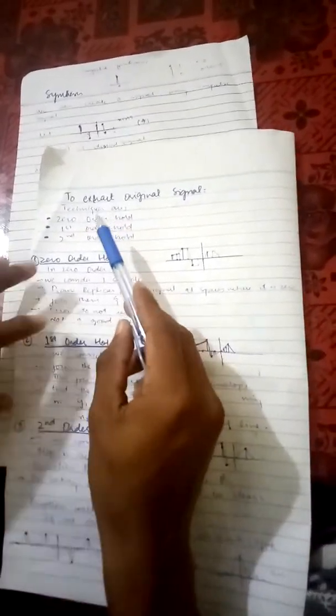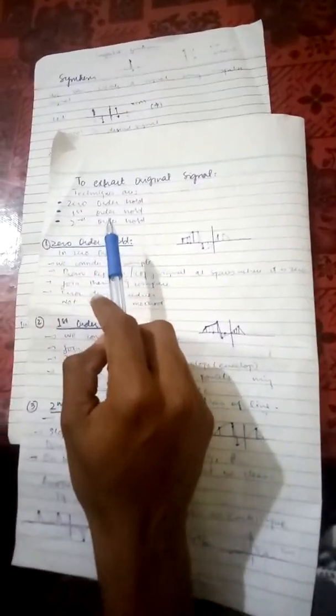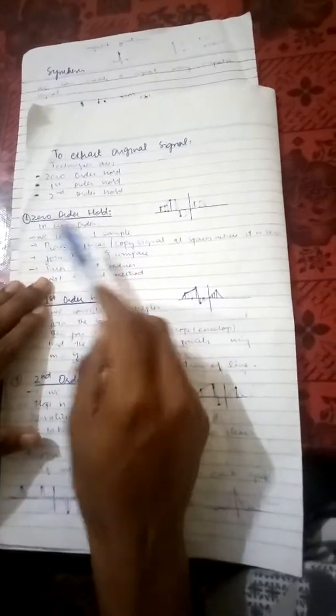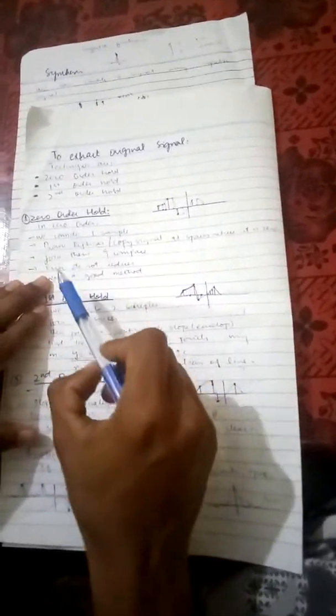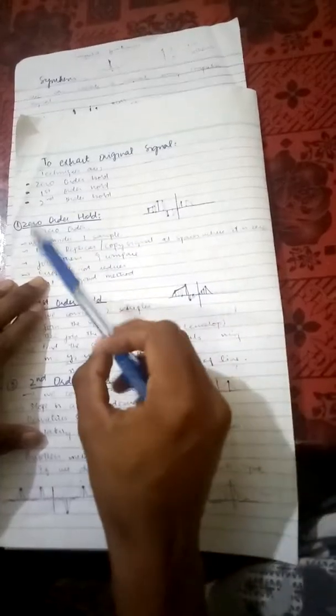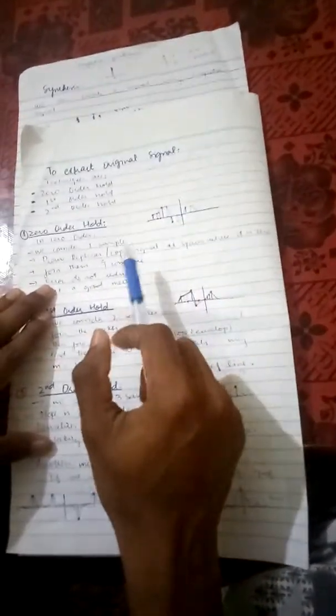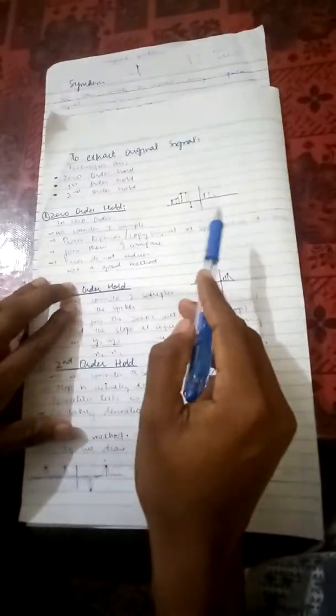Now if we note one thing, that if we compress our signal and then enlarge our signal, we do not get the original signal. So there are some methods to get the original signal. To extract the original signal, the techniques are zero order hold, first order hold and second order hold. Now we will come to the zero order hold. Consider this example. In zero order hold, we take only one sample and draw the replicas where the values are zeros and then join them. But this is not a good method because it does not reduce the error.